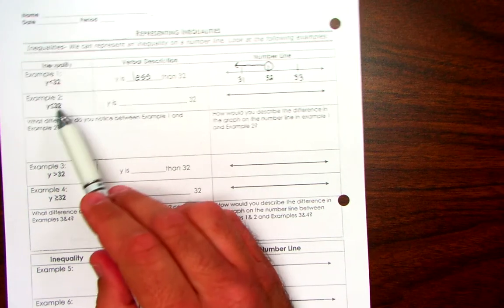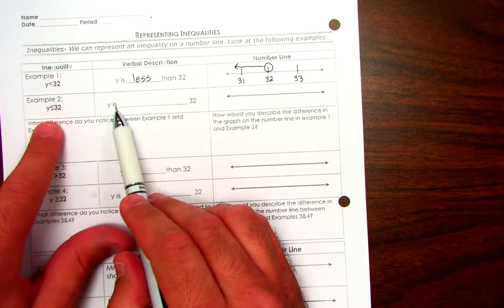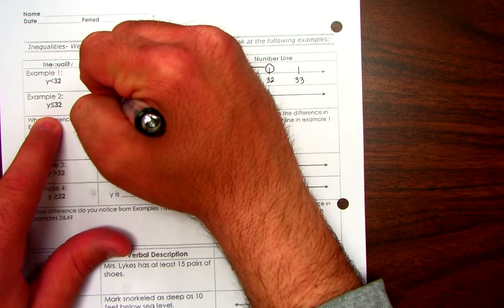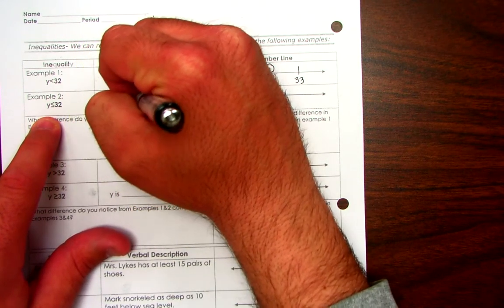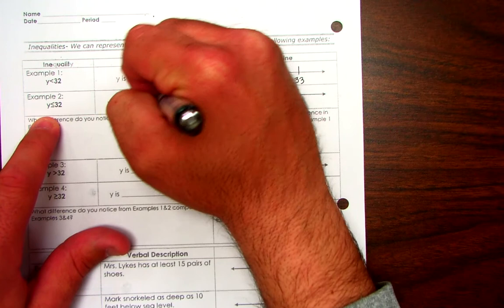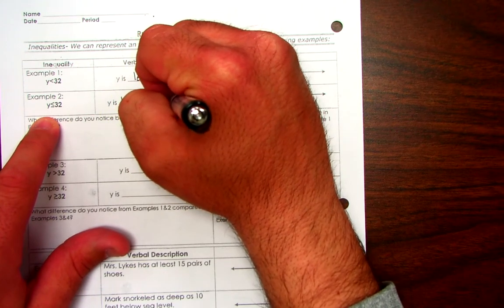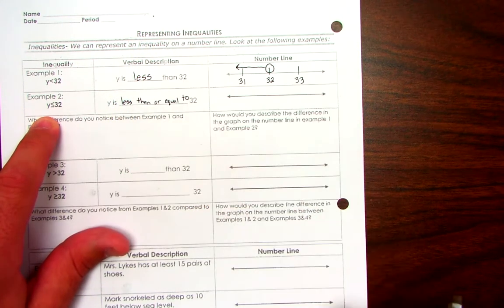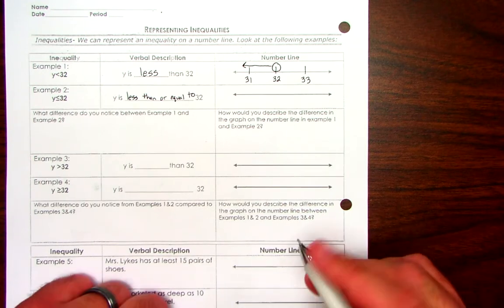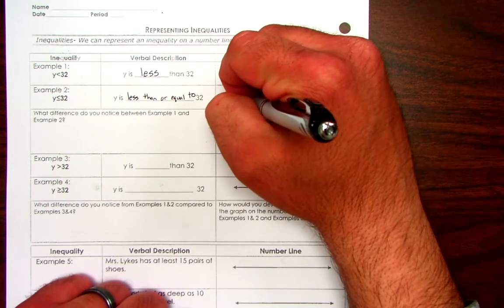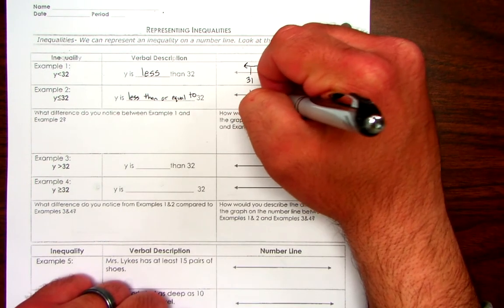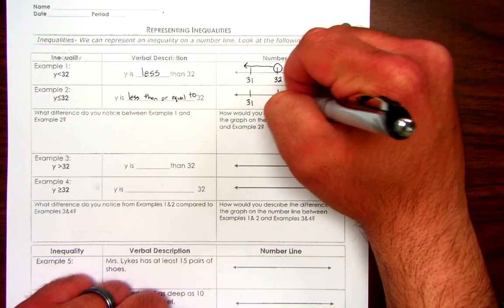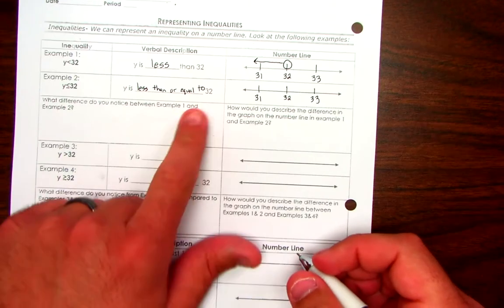Next one. Y is less than or equal to. All right. Well, again, let's do our number line. Open circle at our solution.